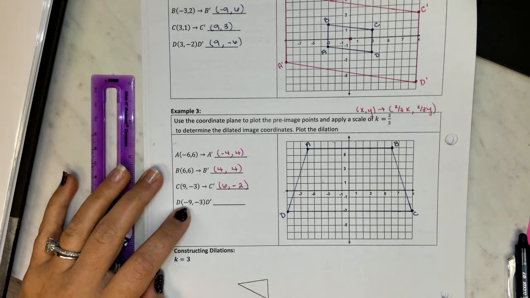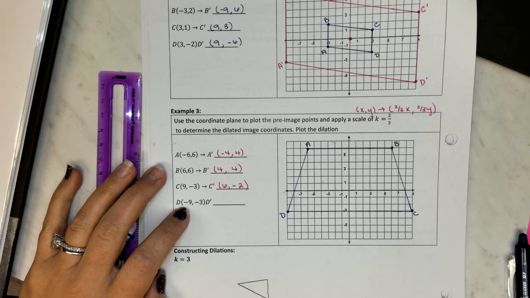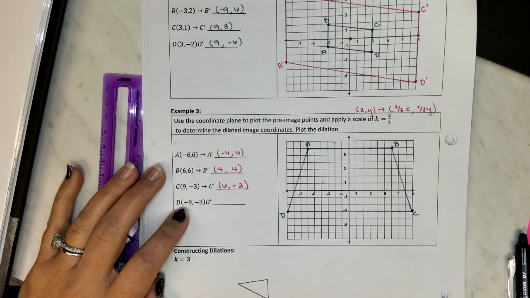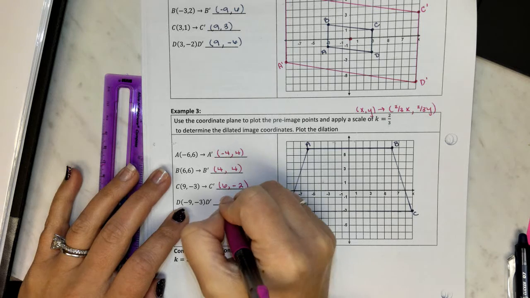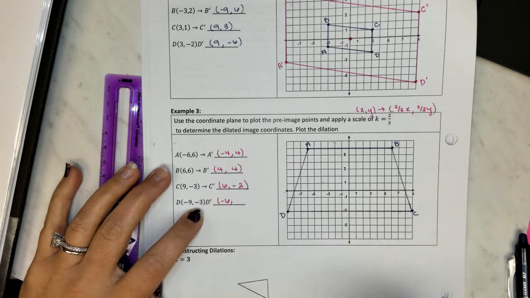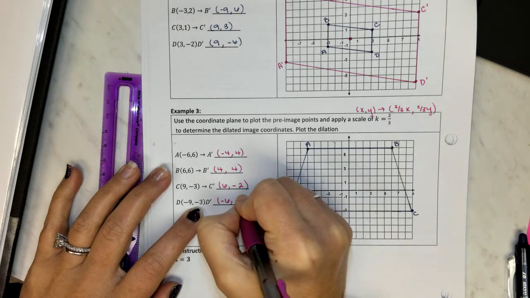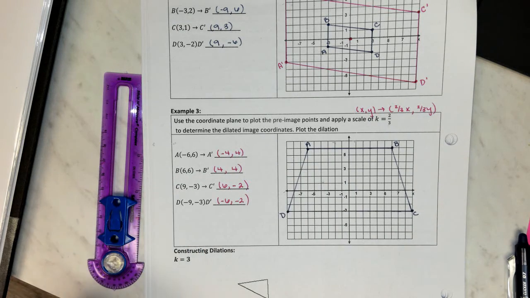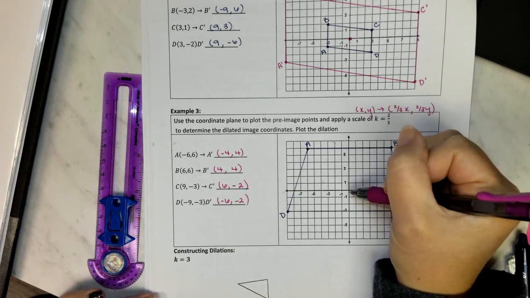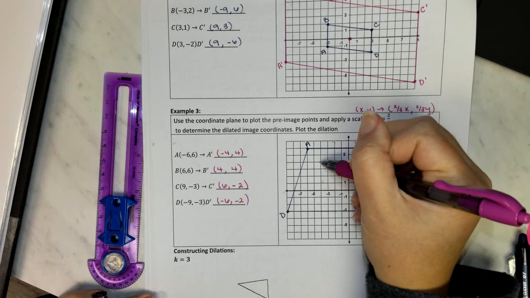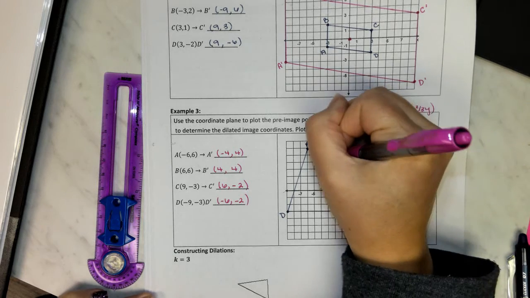Negative 9 times 2, and you could do this in a calculator, times by 2 and then divide by 3. I don't care. So negative 9 times 2 is negative 18, divided by 3 is negative 6. Negative 3 times 2 is negative 6, divided by 3 is negative 2. So now we're going to go and plot these points. So negative 4, 4 is right here. That's where A prime is supposed to be.